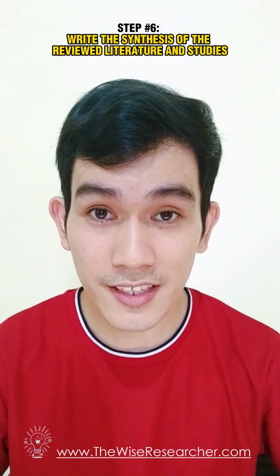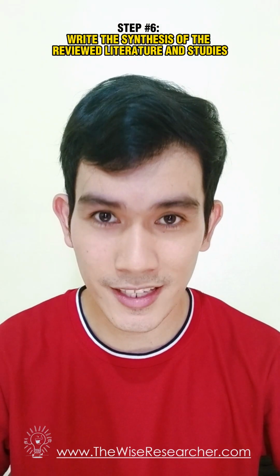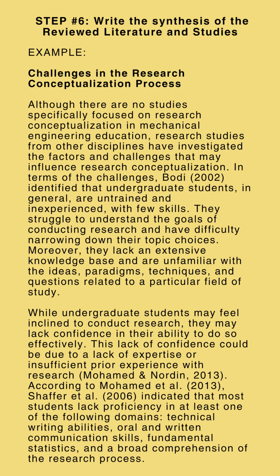Step number 5. Synthesize the literature in your study. You may group related studies and literature by themes. Organize the studies into groups based on common themes or topics. This will help you identify patterns and relationships among the studies. Highlight the problem, the research question, methods, and key findings of the previous related studies.